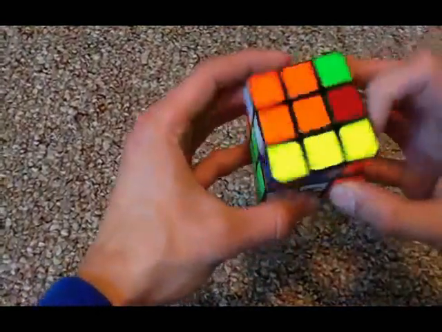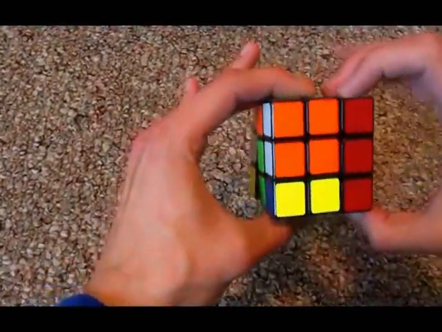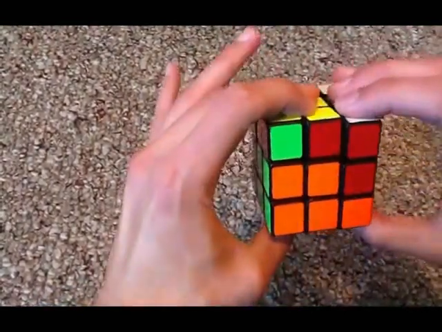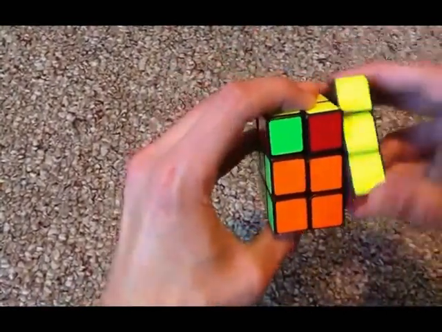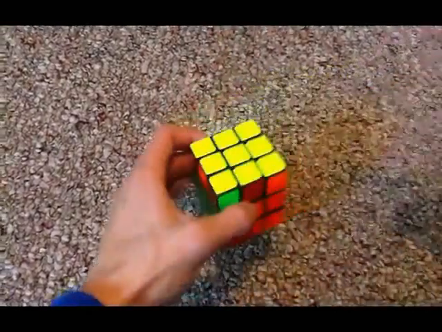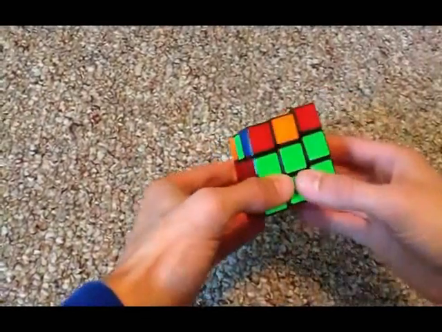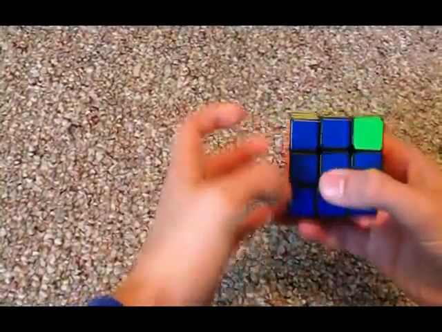R prime, F, R prime, B2, R, F prime, R prime, B2, R2. Now we have 2 red corners that are on the same side, and that's what we're looking for.